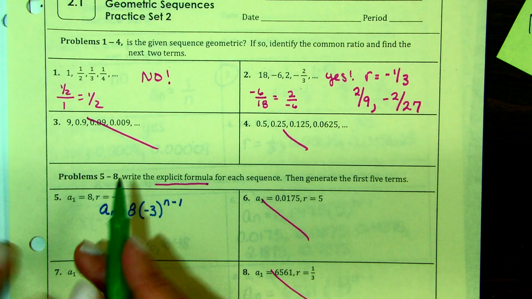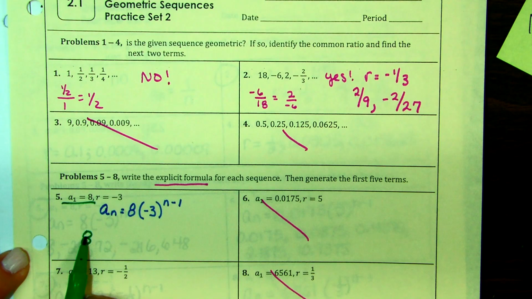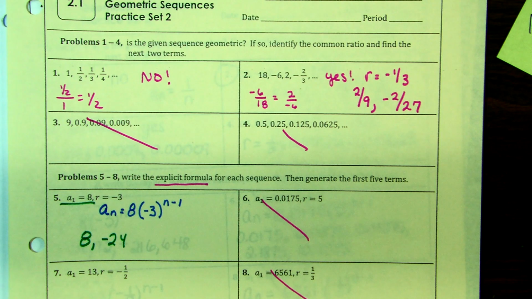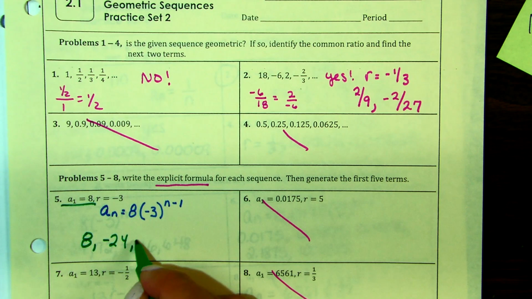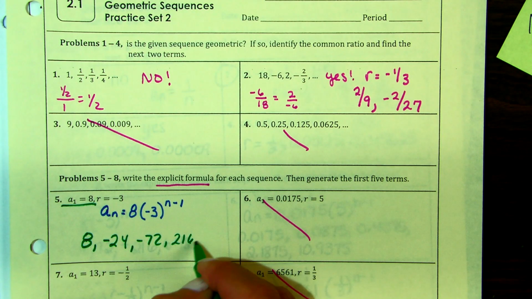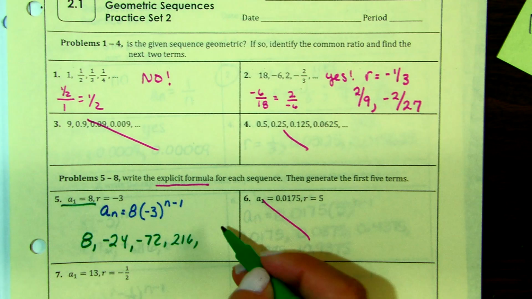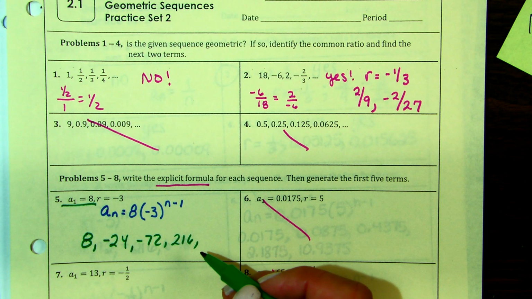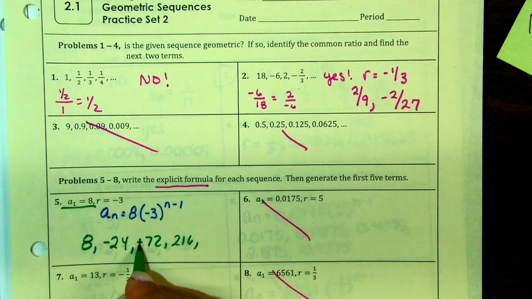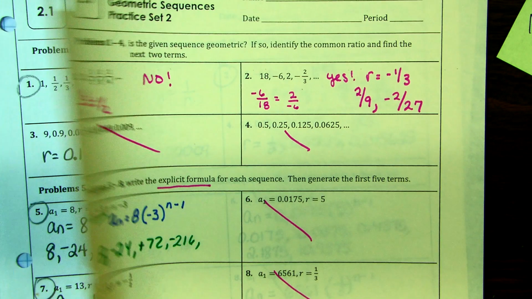We already know the first term. They gave it to us. It's 8. And then how would I find the second term? Yeah, we multiply by R. 8 times -3 is -24. -24 times -3 is 72. Times -3 is -216. Times -3 is, what'd I do wrong? Did I do something wrong? Yeah, this is a positive. Sorry. And then that's negative. Good catch.